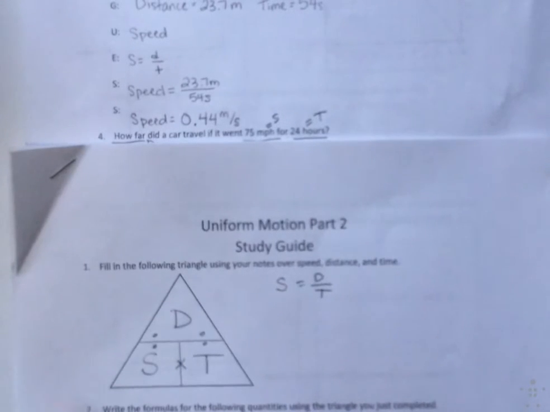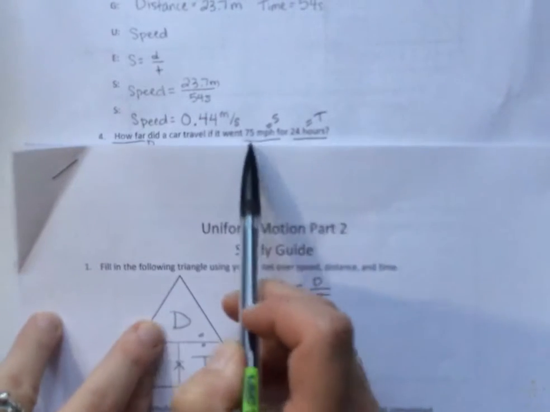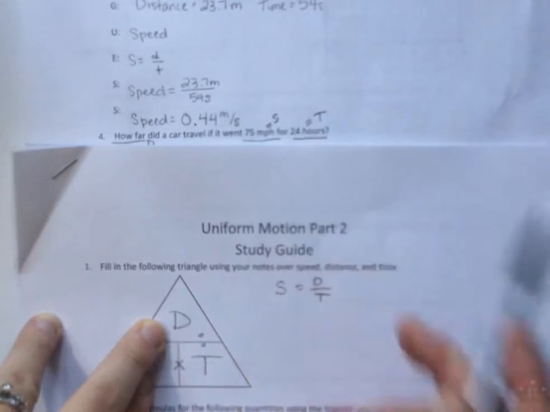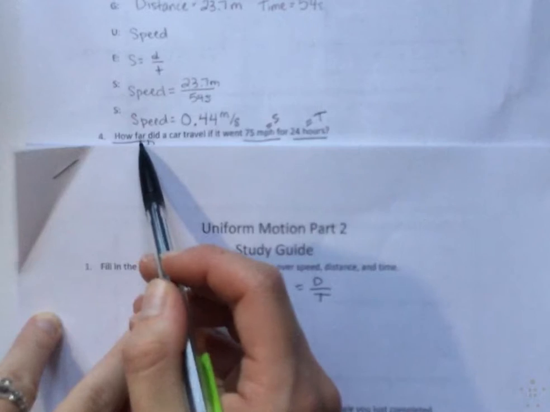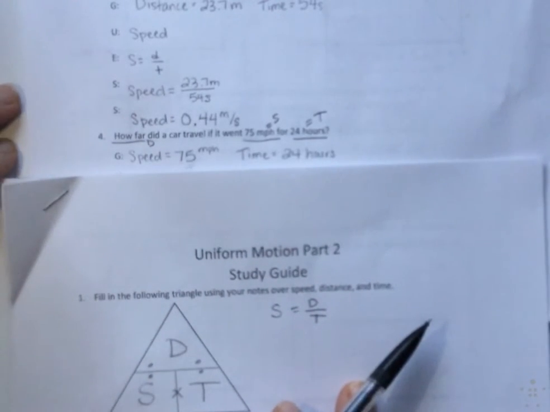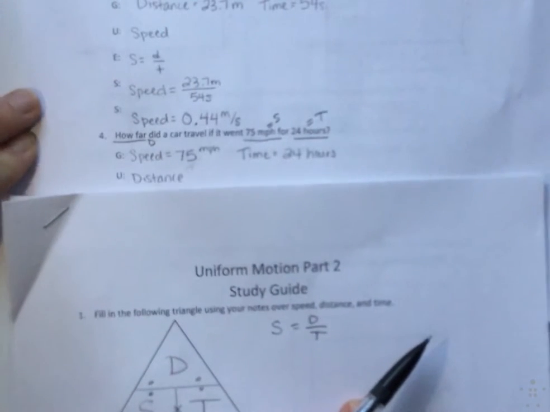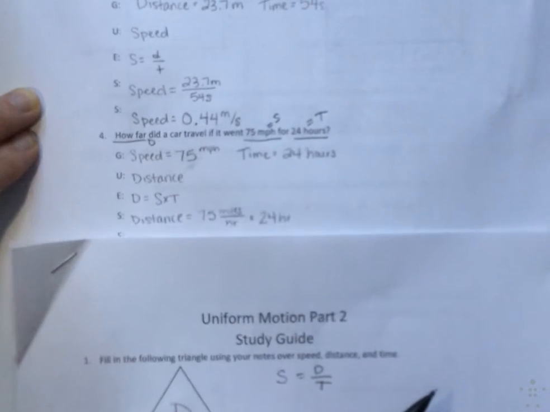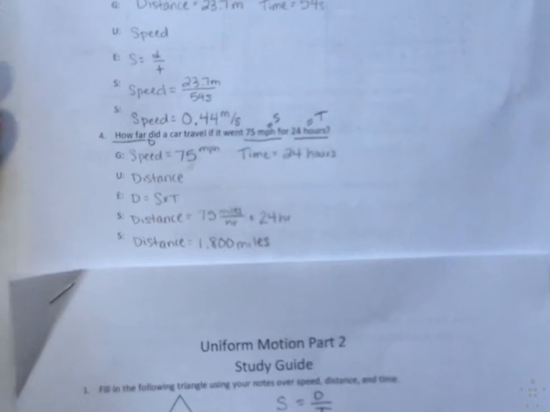For number 4, how far did the car travel if it went 75 miles an hour for 24 hours? So what it has given me is 75 miles an hour, which is a speed, and 24 hours, which is a time. And it's asking me how far, so that tells me I'm solving for distance. So my given is 75 miles an hour and 24 hours. What I need to know is distance, so I'm going to take distance equals speed times time. So 75 times 24, and I will come out with 1,800 miles. Miles are a unit of distance.